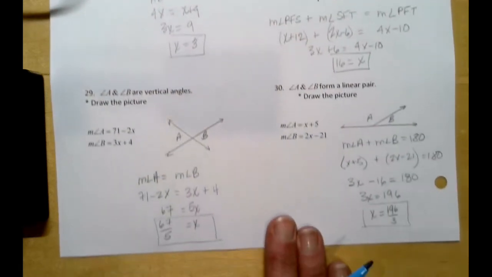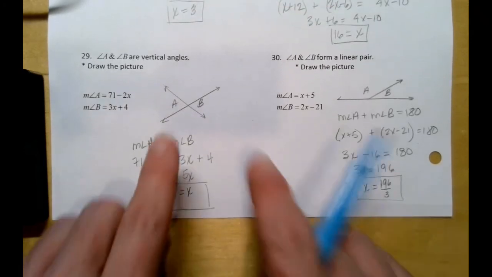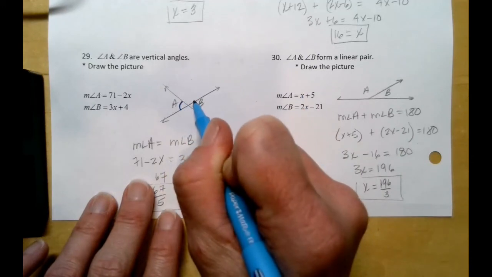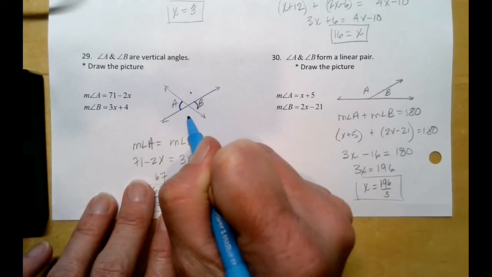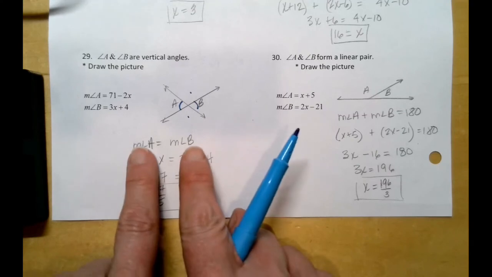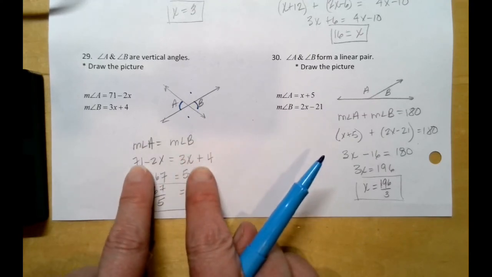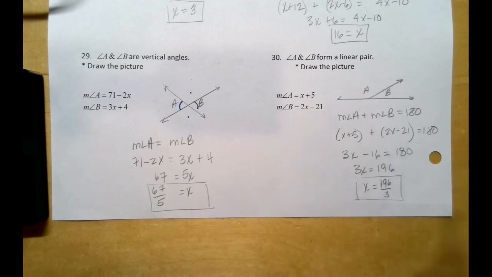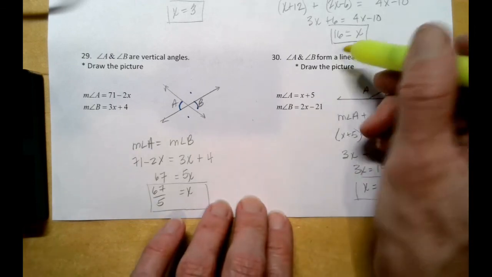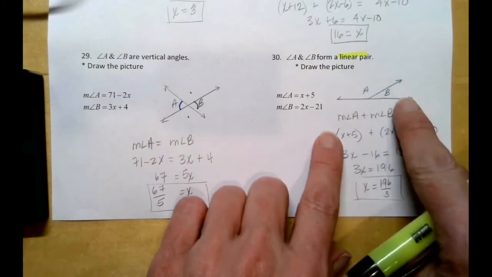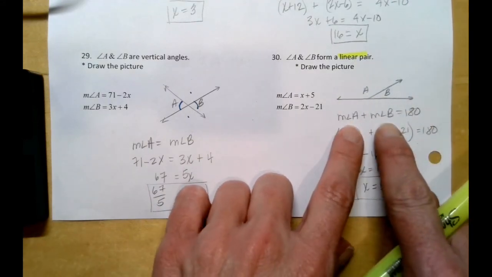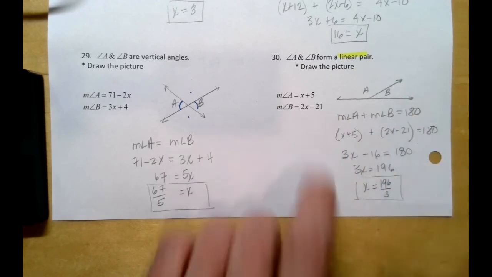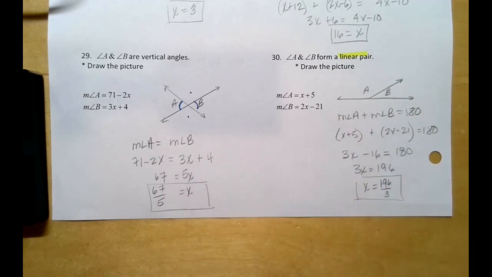If I have vertical angles, then my angles are opposite of each other. So whether I have them in this left-right position or an up-down position, it doesn't matter. I can set them equal to each other, substitute in their expressions, and then solve for the variable. If my angles are a linear pair, they are both supplementary and adjacent, which means that they are going to add together their angle measures to equal 180, and then you can solve for that value.